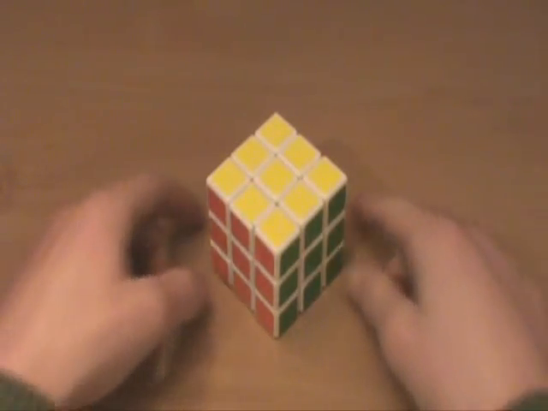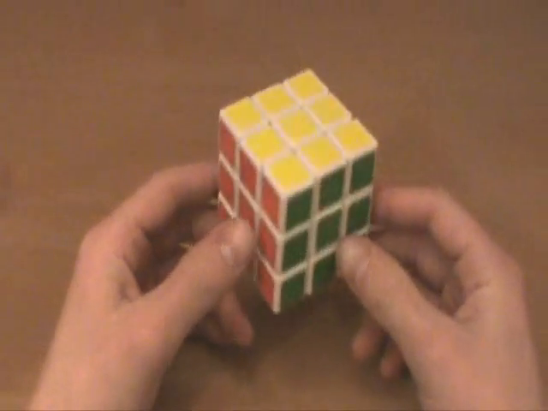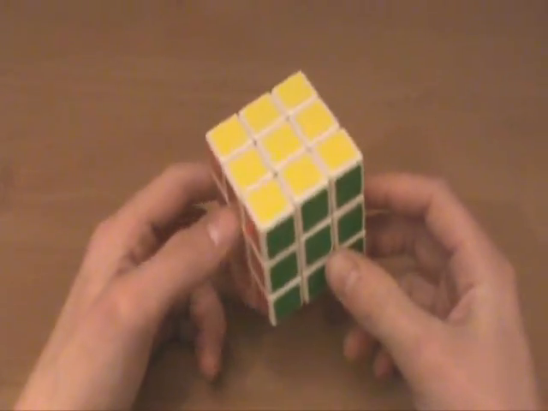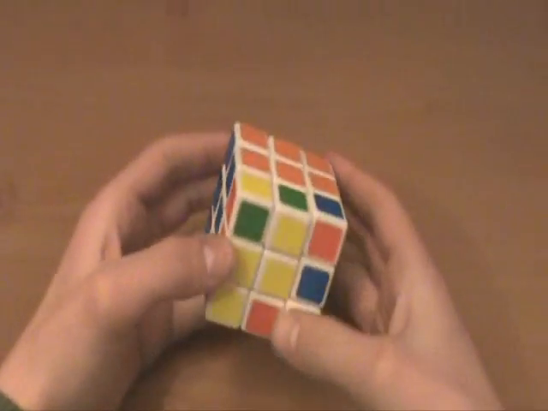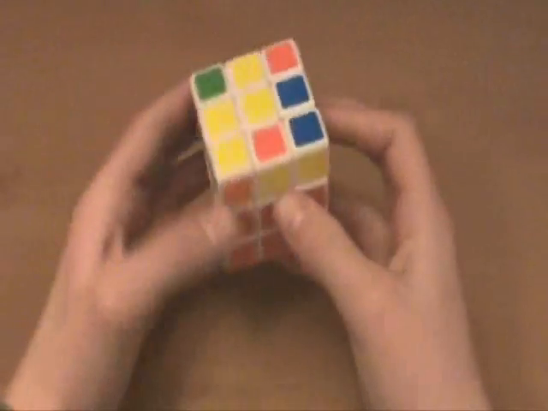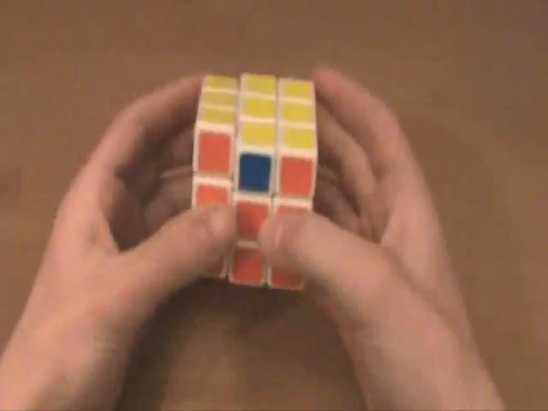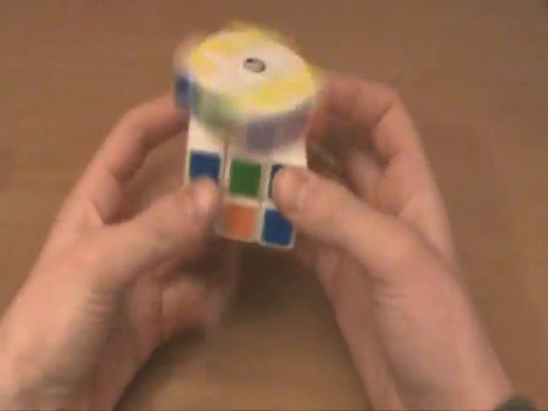Okay, so this is going to be a Fridrich 2-look OLL and 2-look PLL tutorial. This is part 1, the 2-look OLL. As you may or may not know, the Fridrich method is when you orient the last layer like this, get all the pieces facing the right way with yellow facing up, and then permute the last layer.